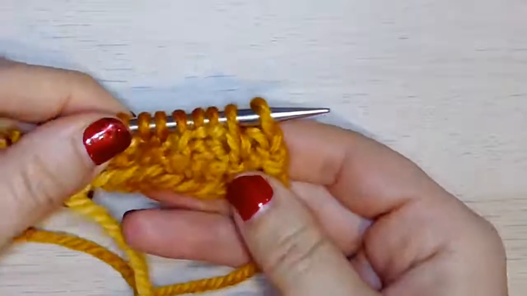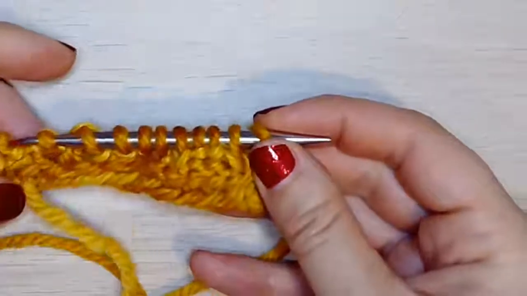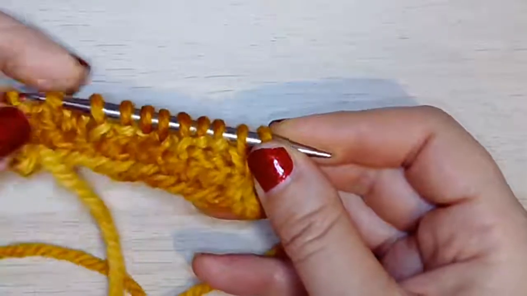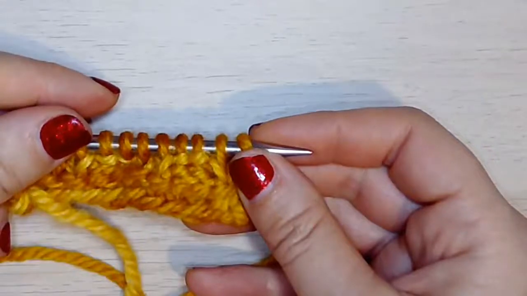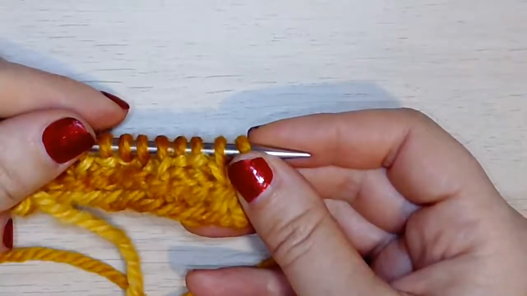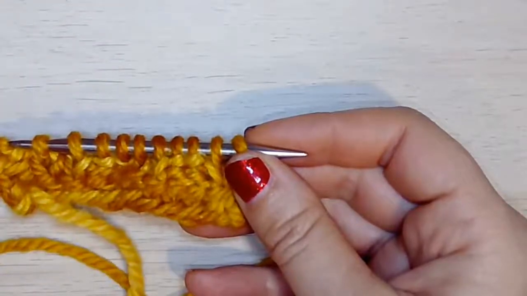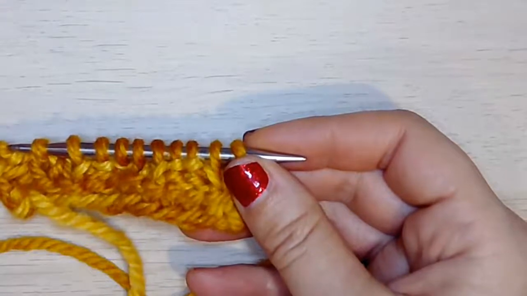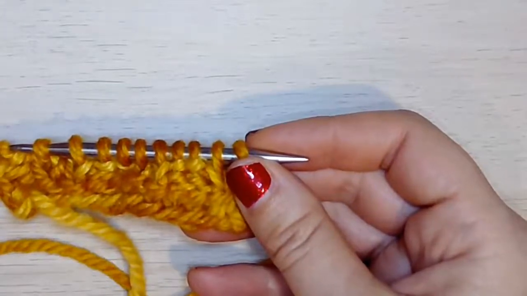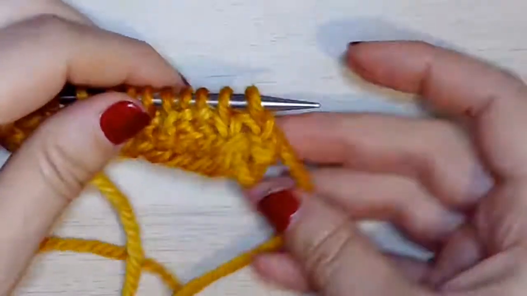So now I have turned it over, finished my row and turned it over. And when a pattern says do what you see, or you're making a rib and you're supposed to knit your knits and purl your purls, don't ever say, okay, so I ended the row on a purl stitch, so I must be starting on a purl stitch. It will mess you up, and it is the opposite.